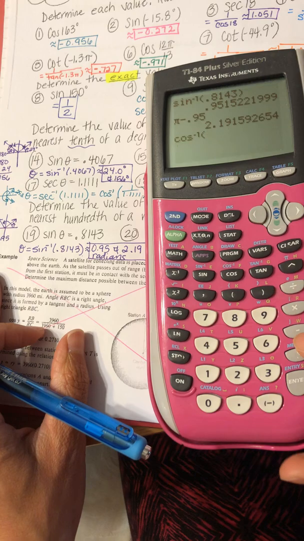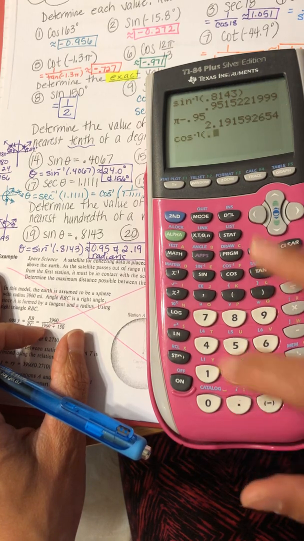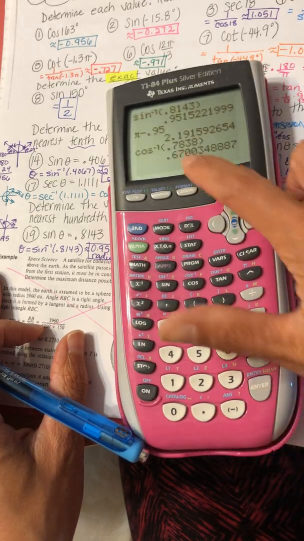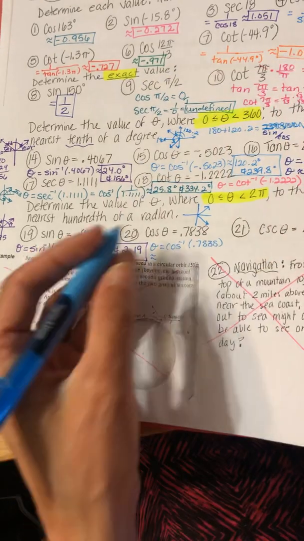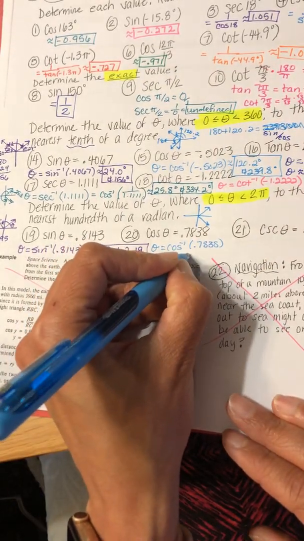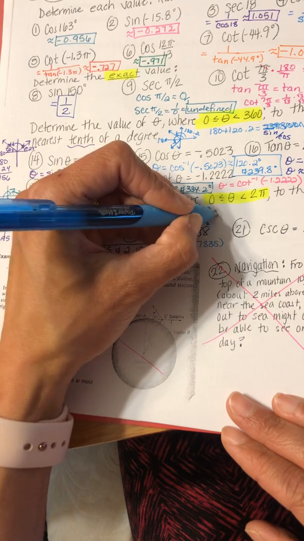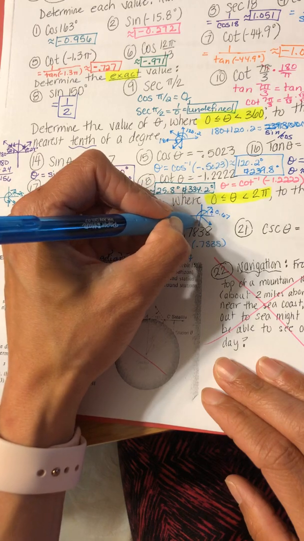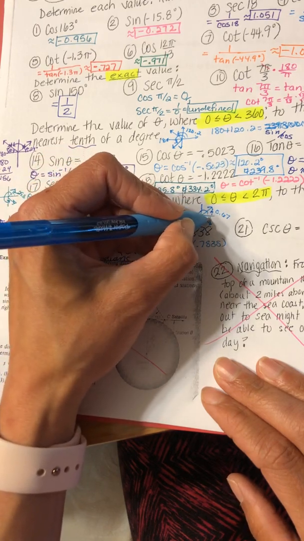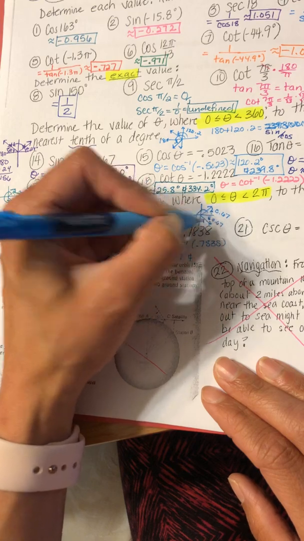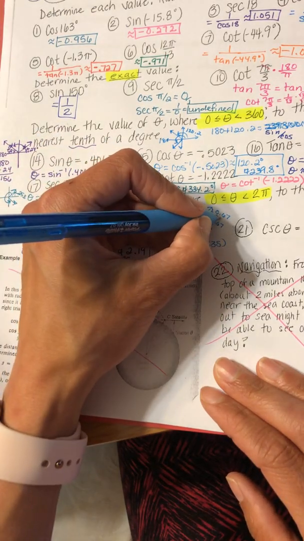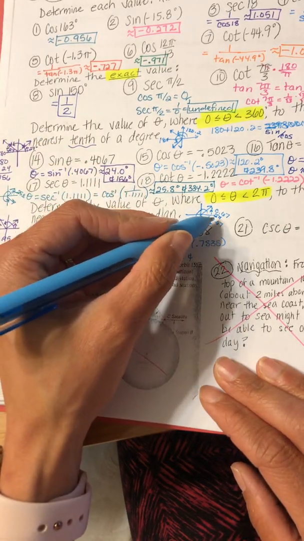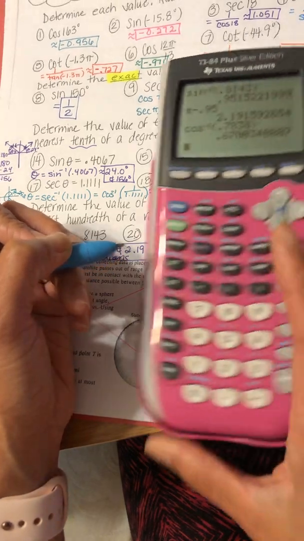So inverse cosine of 0.7838, making sure I'm typing that in right. And to the nearest hundredth, I get 0.67. Okay, there's one of them. So this one opens up 0.67 radians. This one goes around, and it is also 0.67 radians away from that x-axis there. And at that x-axis, it is 2 pi. So to figure out this angle all the way around, I have to take 2 pi and subtract 0.67.